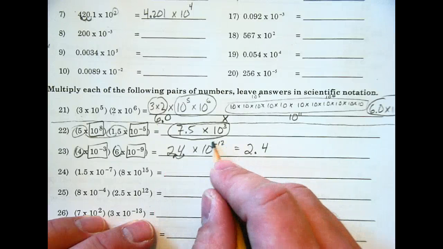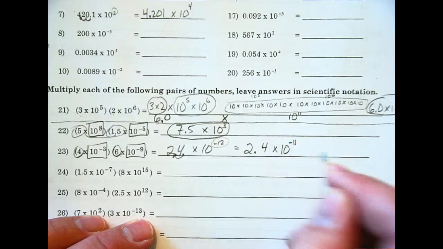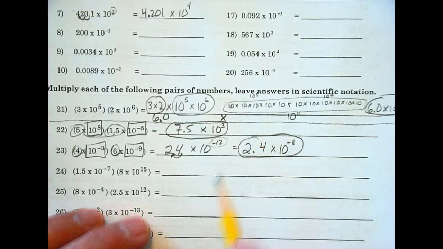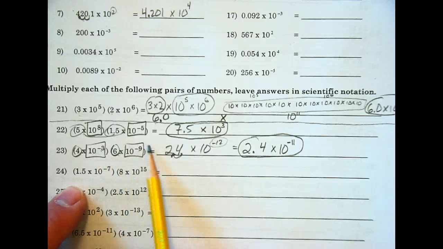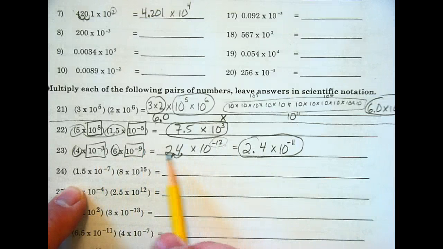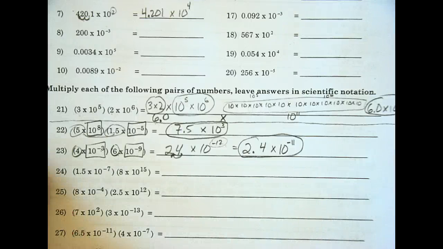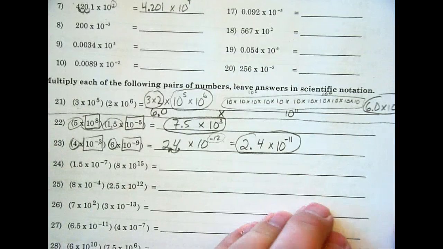So this number got smaller. What happens to this one? It gets bigger by 1. So it's 10 to the negative 11. We have to add 1 to that power. Okay? Make sure you get that first number in between 1 and 10. Negative 3 and negative 9 is negative 12. And we're at 24. We have to move that decimal over 1. So it becomes 2.4. We add 1 to negative 12 to get negative 11. Okay? Any other questions on that section? All right, let's switch sides. Next side.